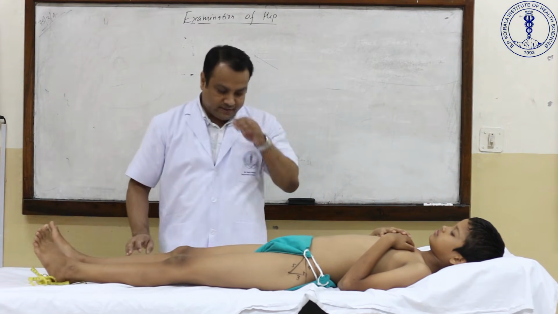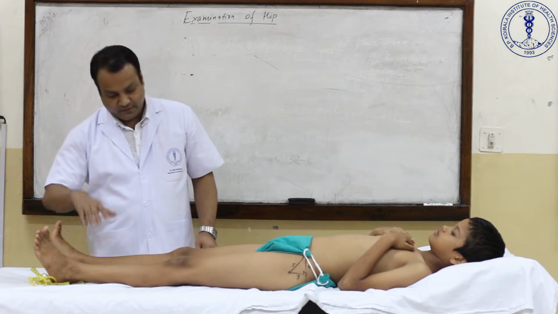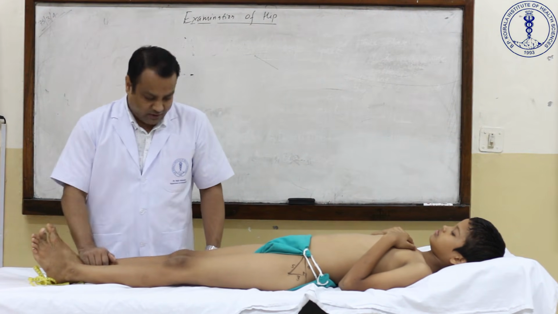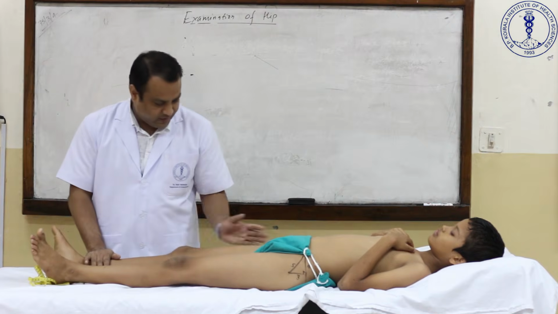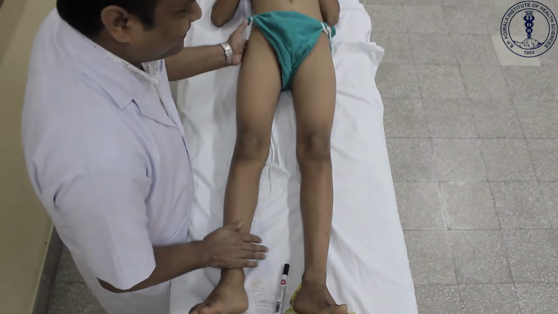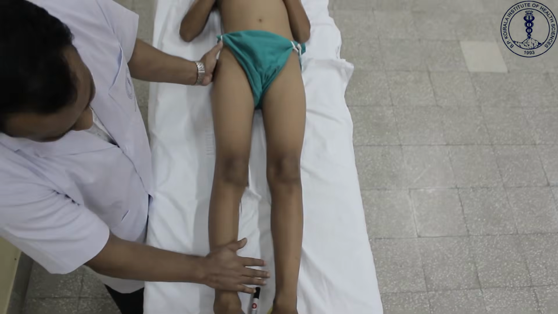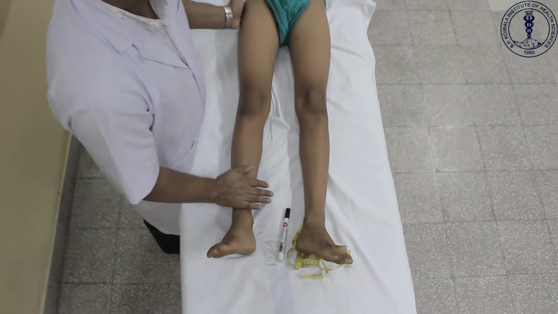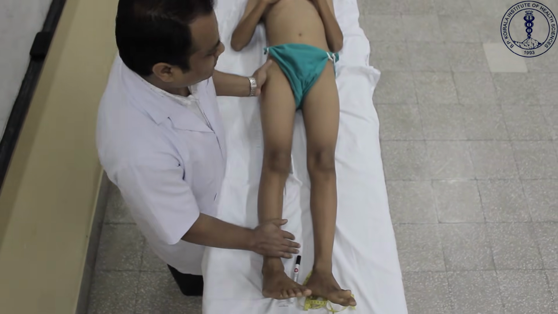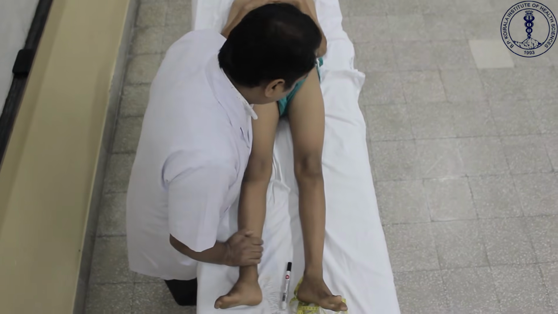Among the special tests, another is transmitted movement. You try to roll the lower limb, keep one hand over the trochanter, and see whether the rotational movement of the lower limb is transmitted to the trochanter or not. This is also one of the tests you should see.